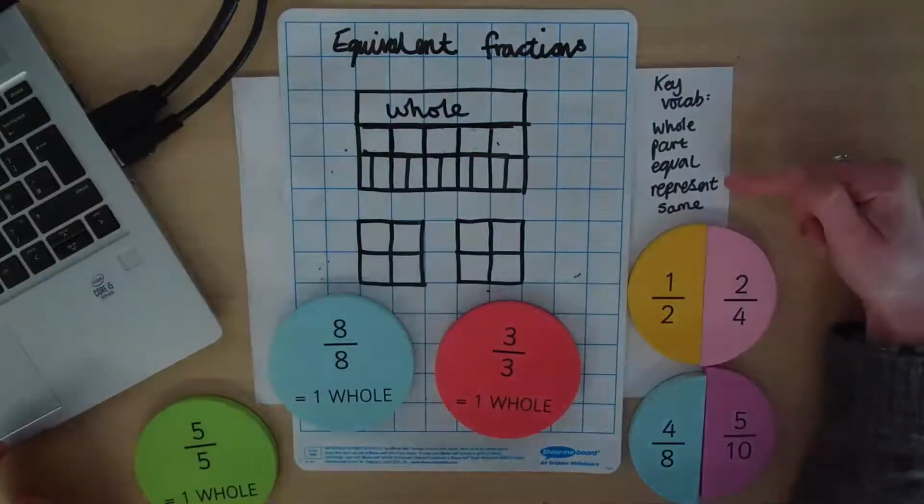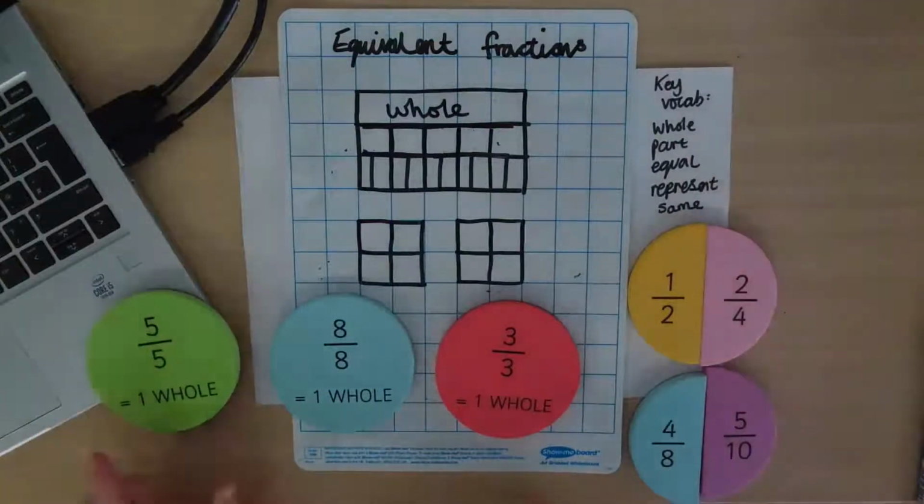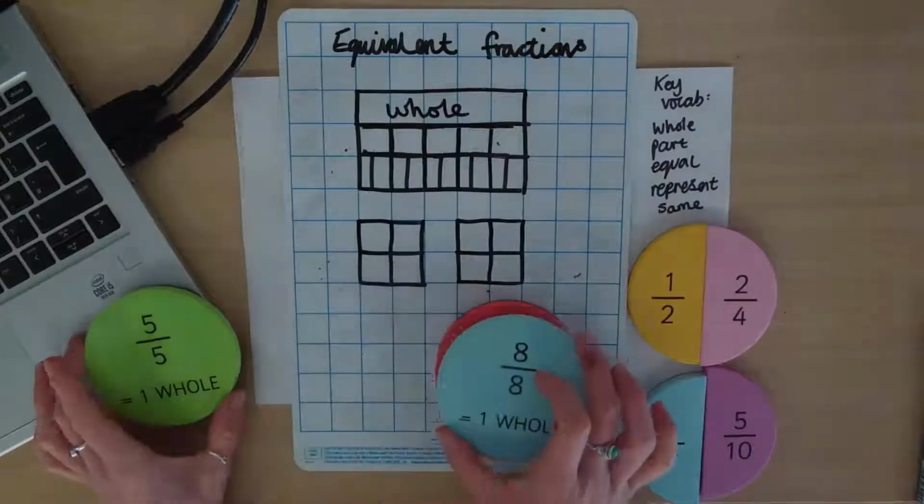Our key vocab here: whole, parts, equal to, represent the same. So these all represent the same amount.